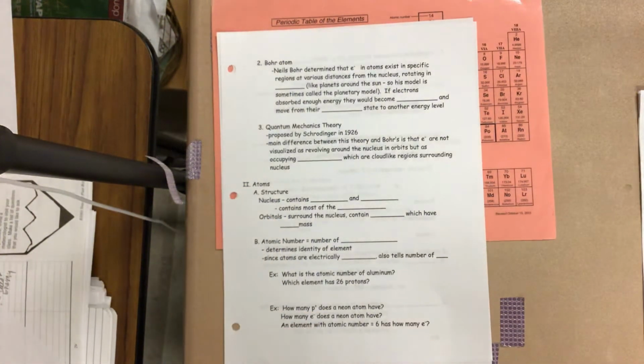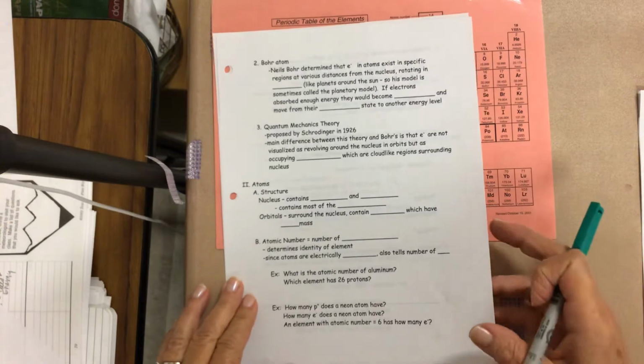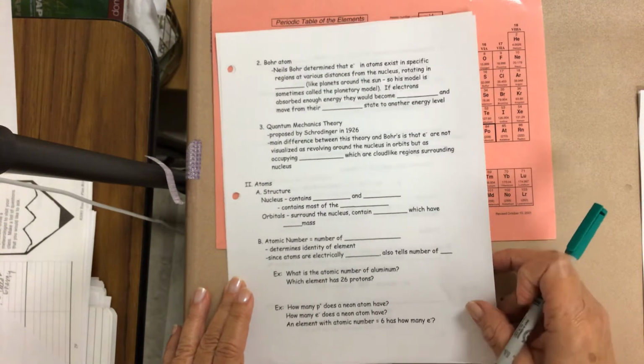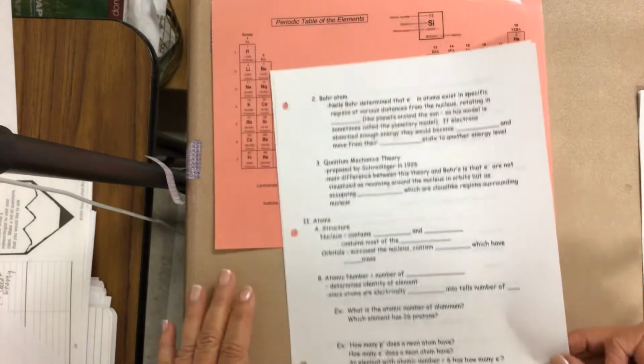Okay, in regular chemistry, we're going to continue on in chapter 4, and we're going to talk about the structure of the atom, atomic number, atomic mass, and how to write different forms of isotopic notation. Hopefully you have your periodic table in front of you as we go through this section.